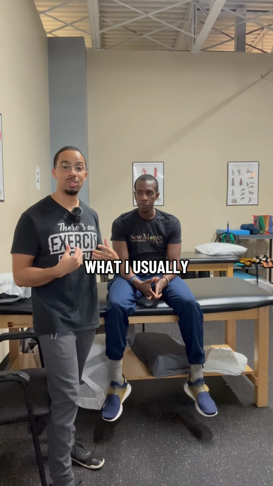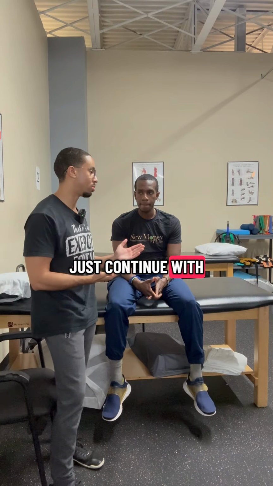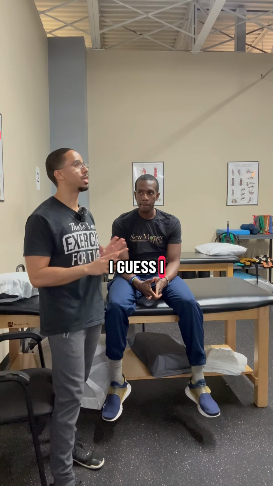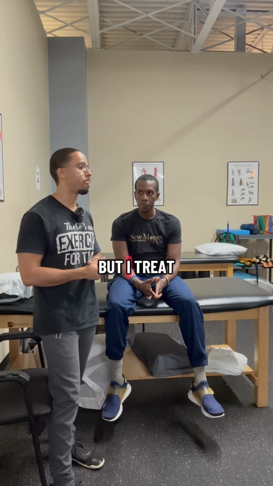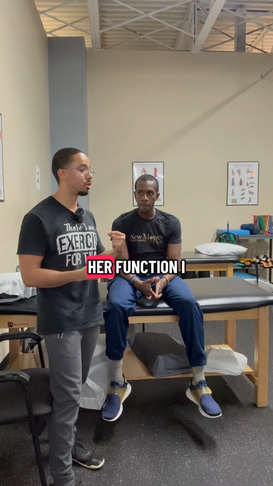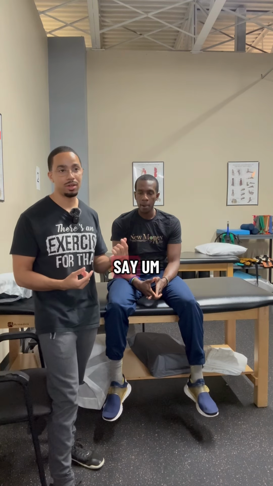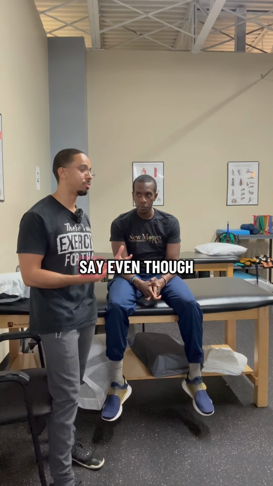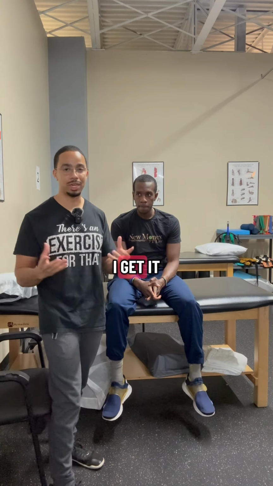No, that's pretty much it. So in that case, what I usually do now is just continue with what I was going to do anyways. I don't act like she's in pain, but I treat her function, I guess I can say, regardless of her pain level. Even though pain does influence function sometimes, I get it.